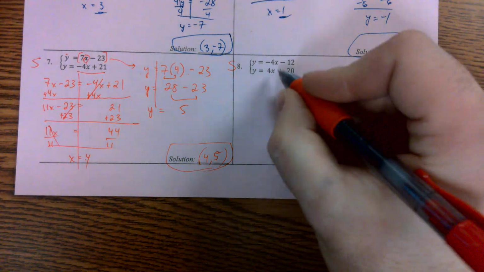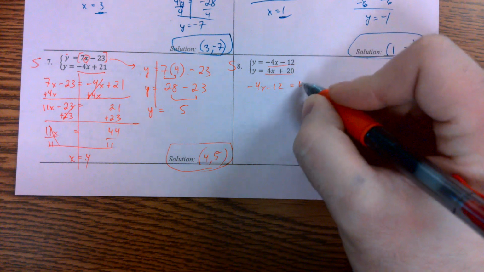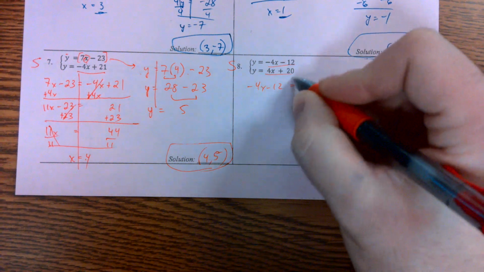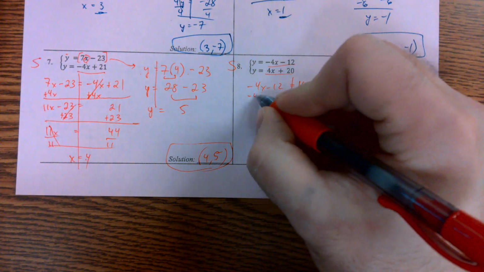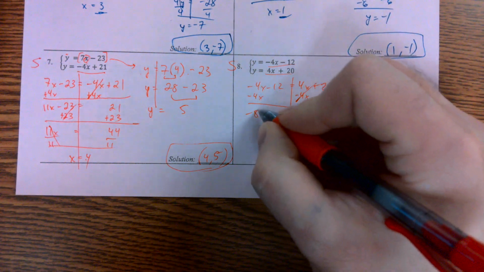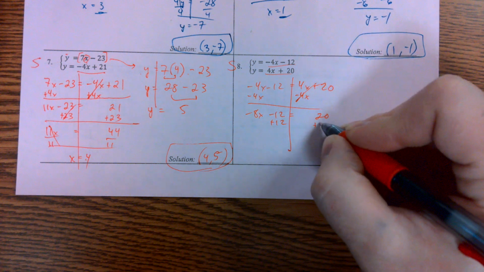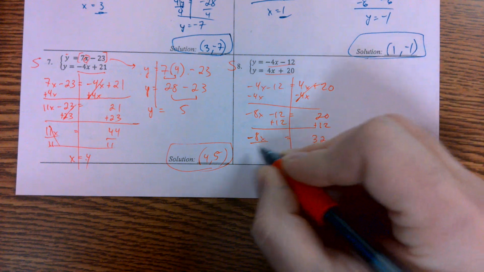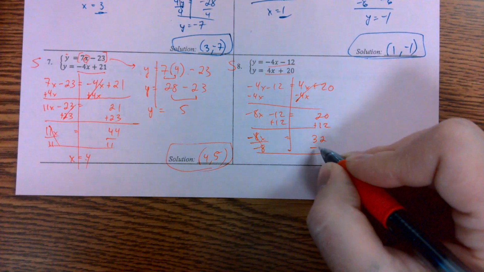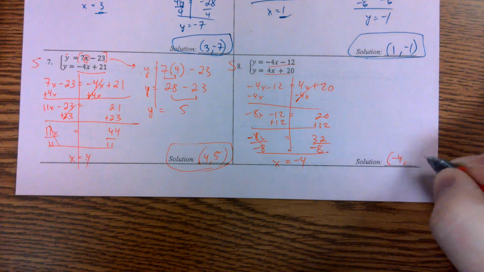Same thing with number 8. I'm going to take negative 4x minus 12, set it equal to 4x plus 20, and I'm going to solve. I'm going to bring this x over to the left, giving me negative 8x. I'm going to bring this negative 12 over to the right by adding it, giving me 32. And I'm going to divide by negative 8, leaving me with x equals negative 4.